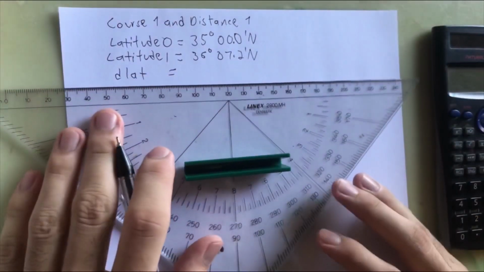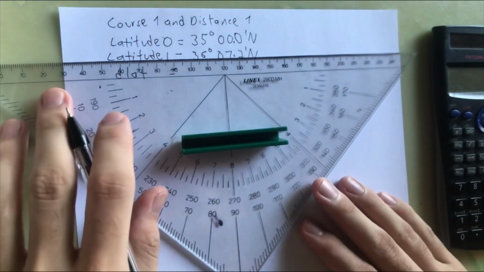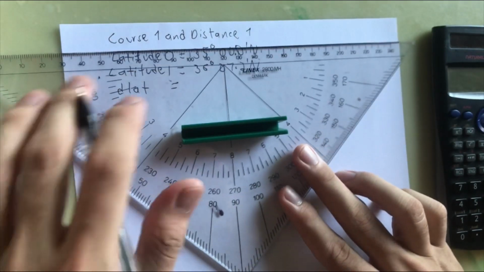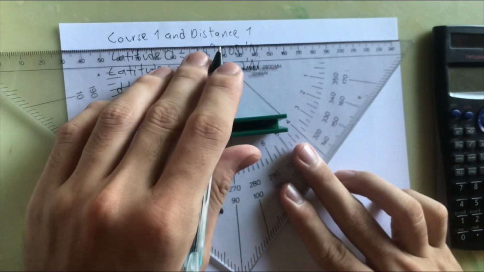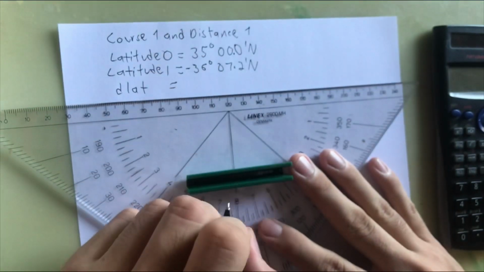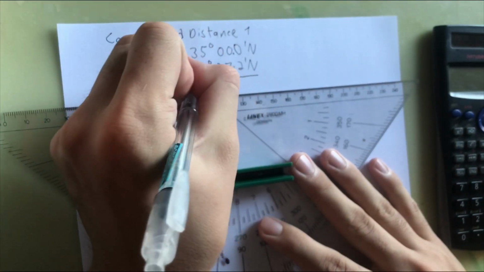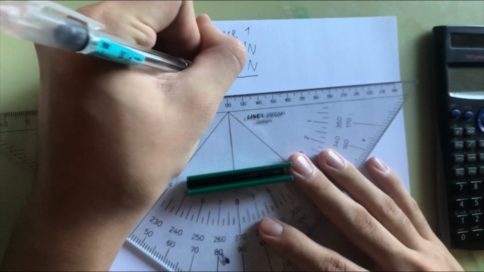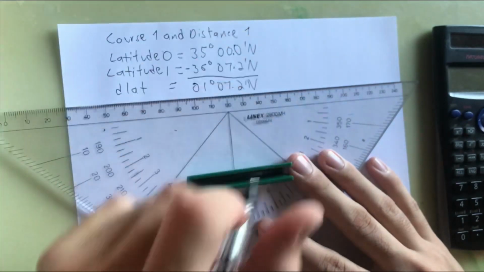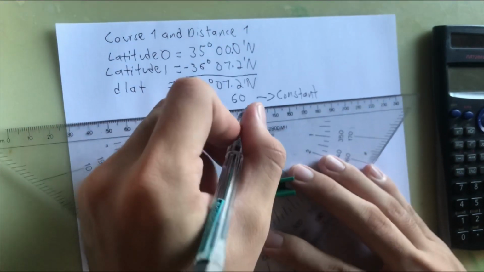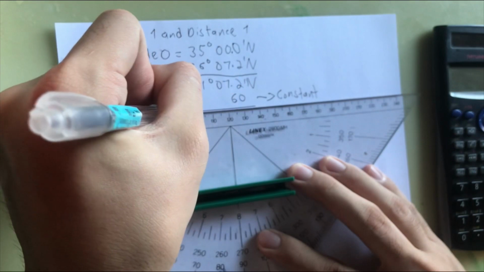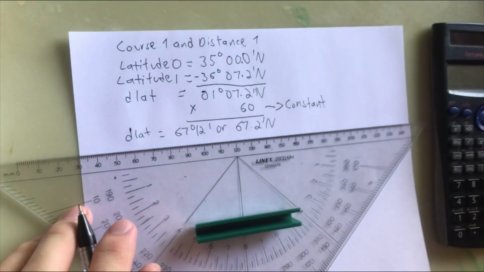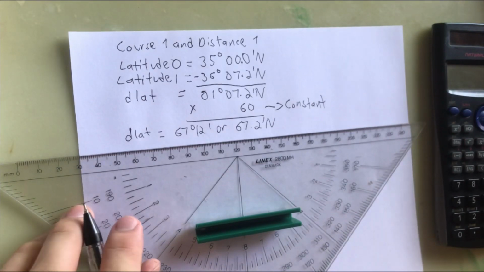And now we will compute the course 1 and the distance 1. The latitude 0 is 35 degrees north, and the latitude 1 is 36 degrees 7.2 north. We are going to minus these two. Because the latitude 0 and the latitude 1 are both north, we will use same name minus. We will minus it, and the DLAT is equal to 1 degree 7.2 minutes north. And then we will times it by 60, and this is constant. And our DLAT is 67 degrees 12 minutes, or 67.2 minutes north.